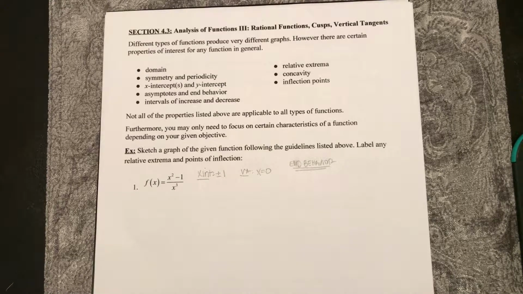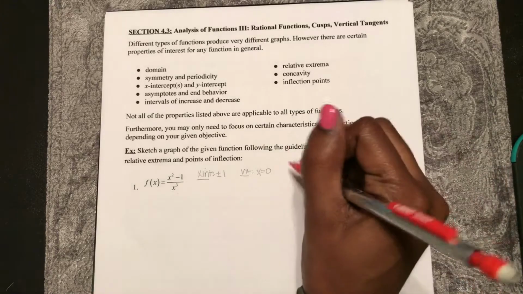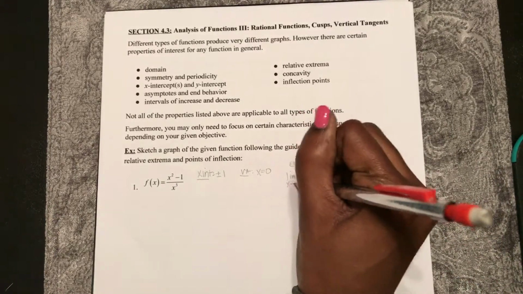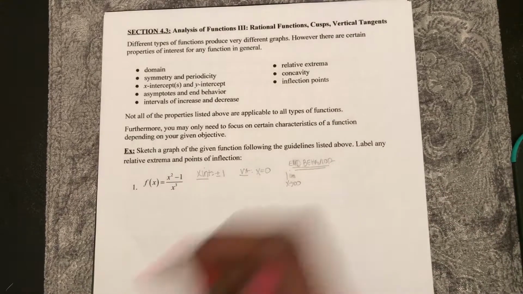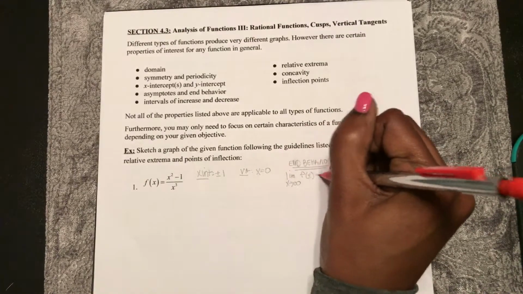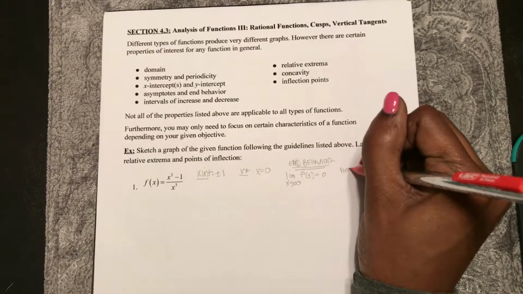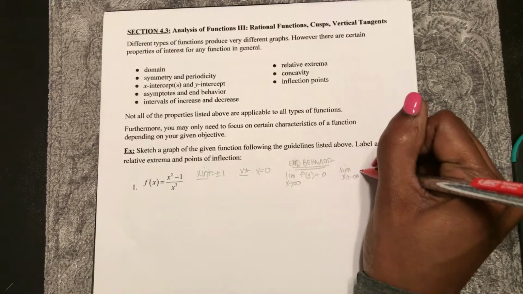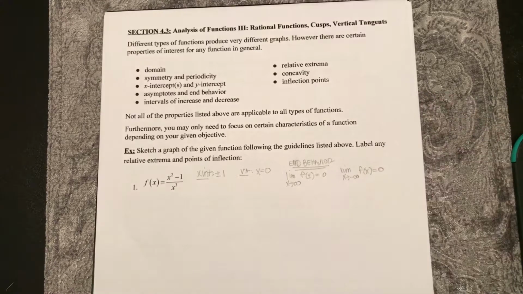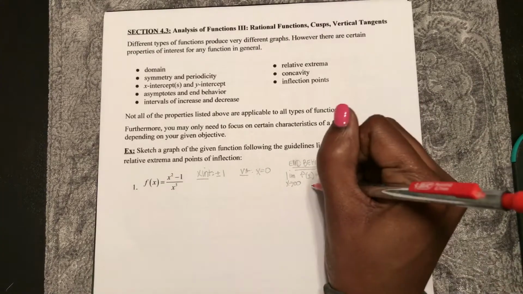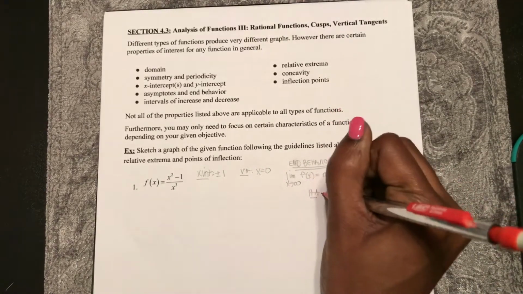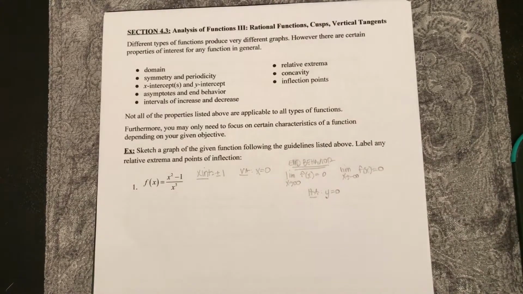So end behavior for a function in calculus is a limit. The limit as x approaches positive infinity of f of x is 0. And the limit as x approaches negative infinity of f of x is also 0. So therefore, we have a horizontal asymptote at y equals 0.